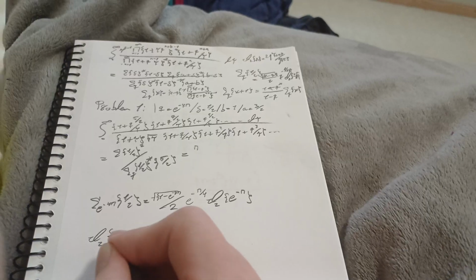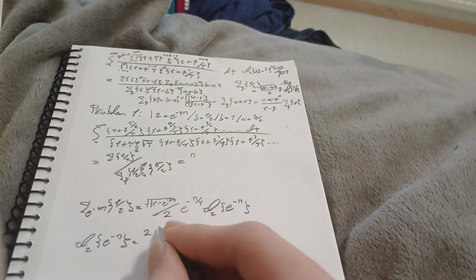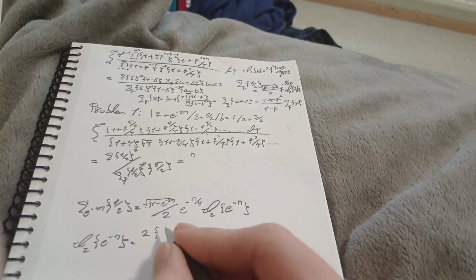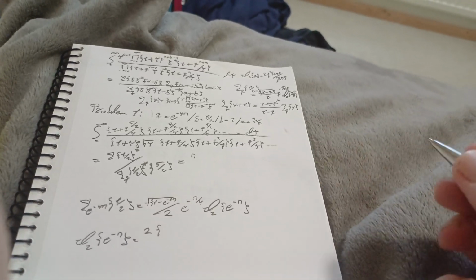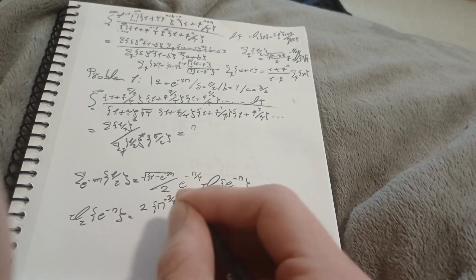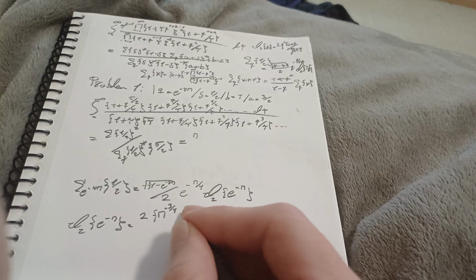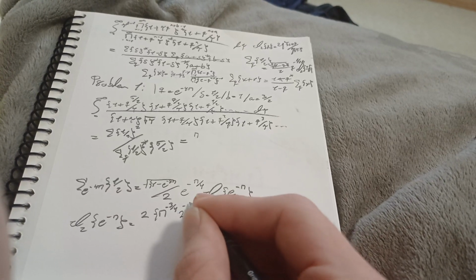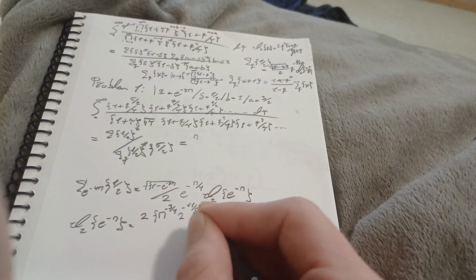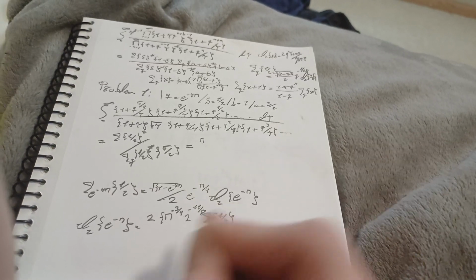So it's going to be 2 times, now this is the Dedekind eta function of 2i. So it's going to be pi to the power of minus 3/4 times 2 to the power of minus 11/8, and then the gamma function of 1/4.